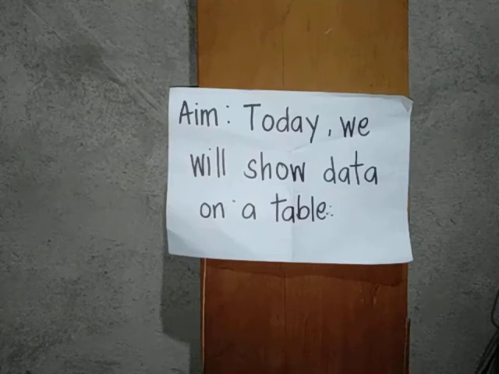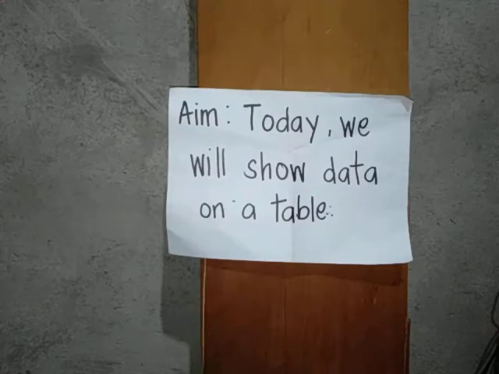Good morning, everyone. Yesterday was our last topic about area. So for today, we are going to jump to another topic, which is on block 27 that talks about pictographs and probabilities. Our aim for today is to show data on a table.